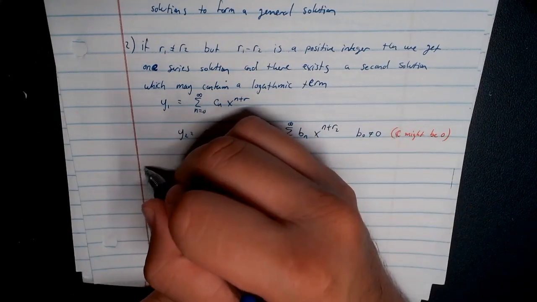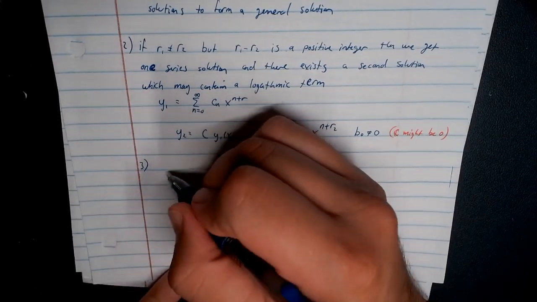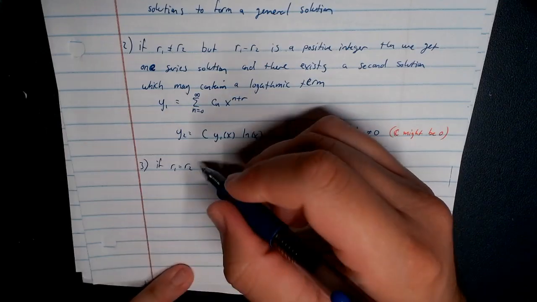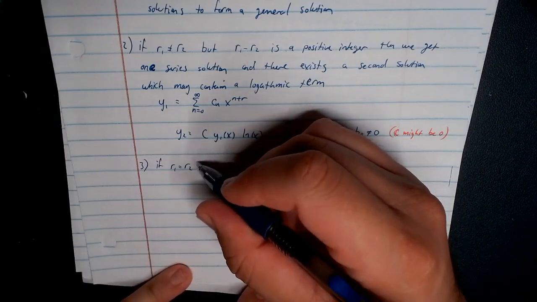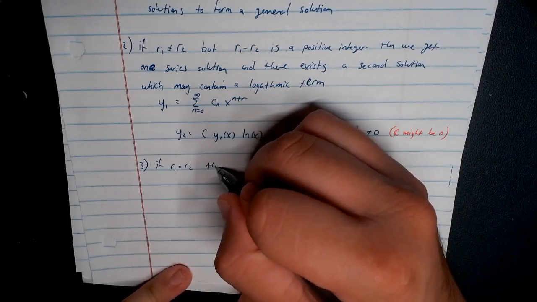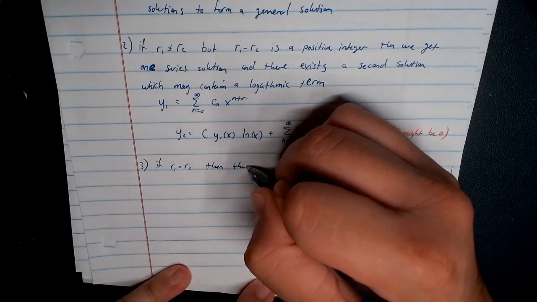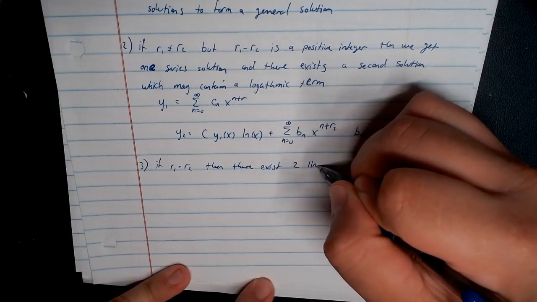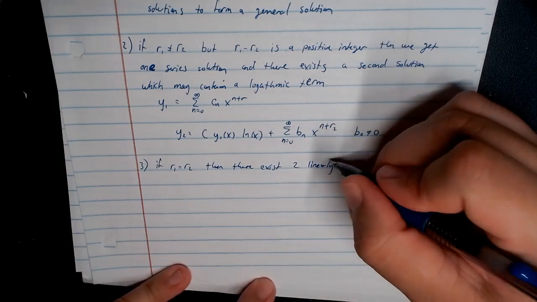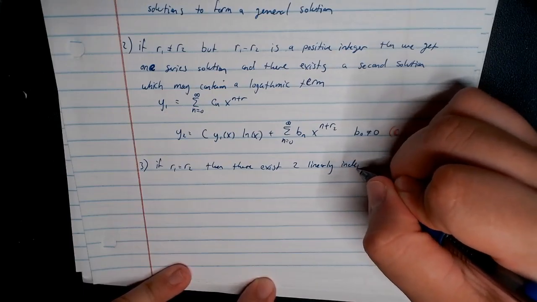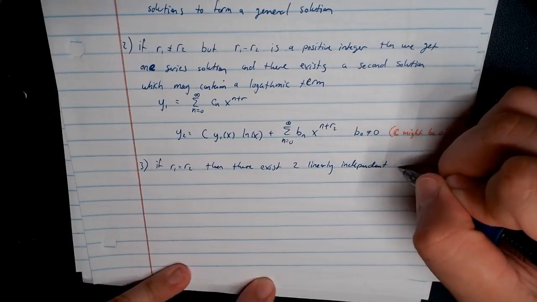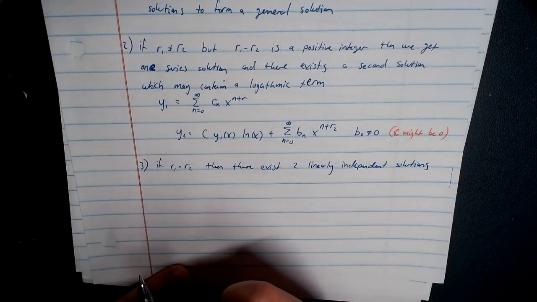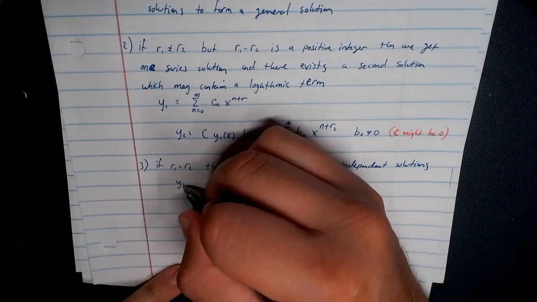And then finally, case number 3, that's if both of your roots are the same, or in other words, if you only have one root, then there do exist two linearly independent solutions. The first one is just like what we got in our example.